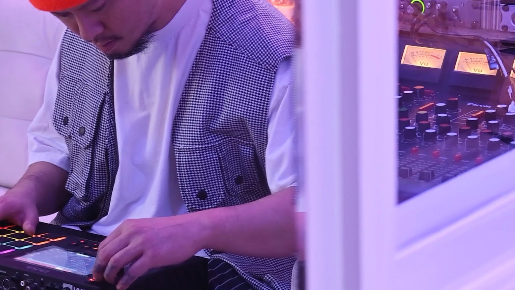Most MPC users make arranging beats harder than it has to be. Even myself, until I started using clips. This feature makes it 10 times easier to finish beats. In this video, I'm gonna be showing you how I use clips and how it completely changed my workflow. So let's just get into it.